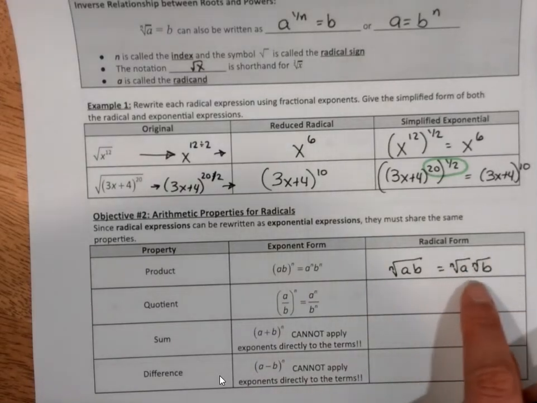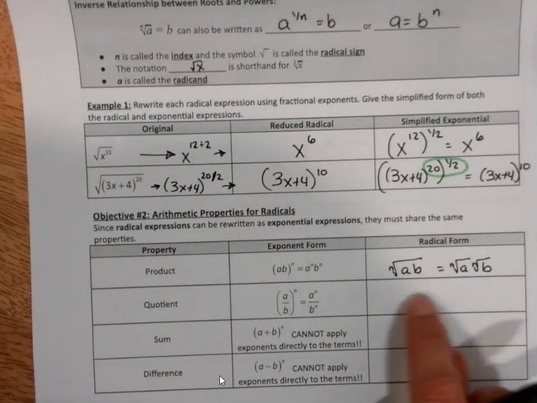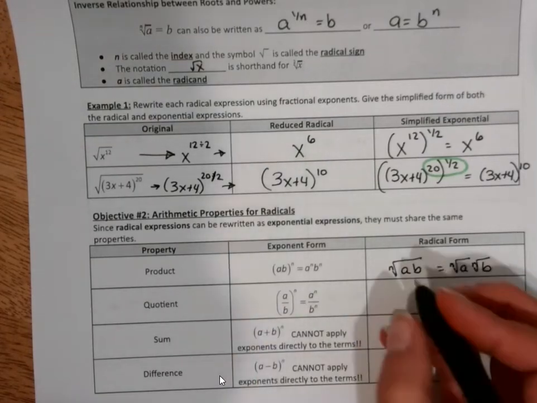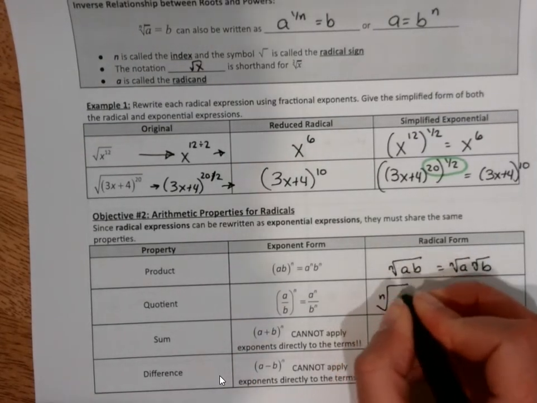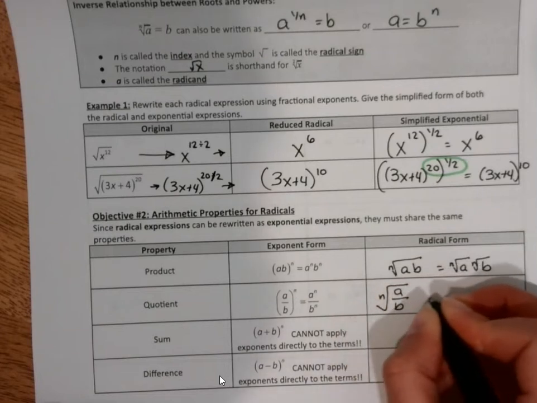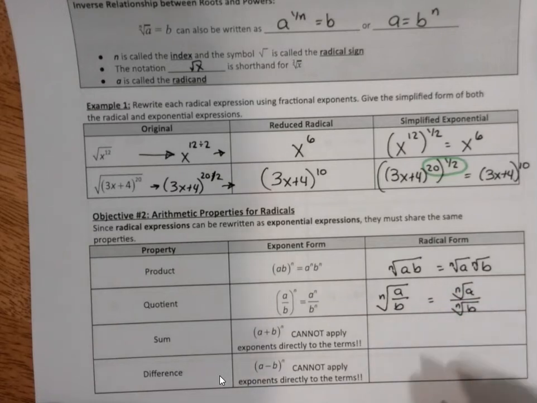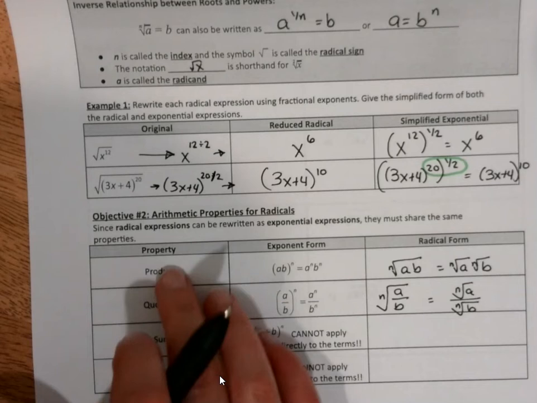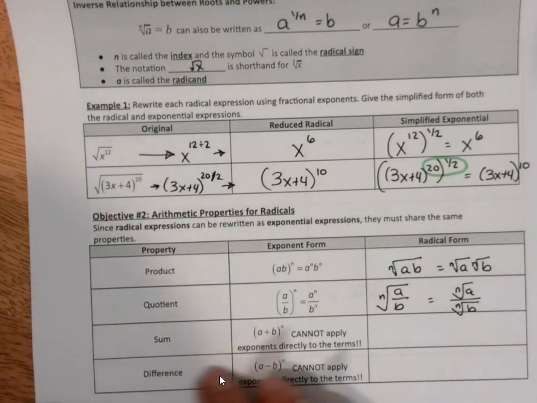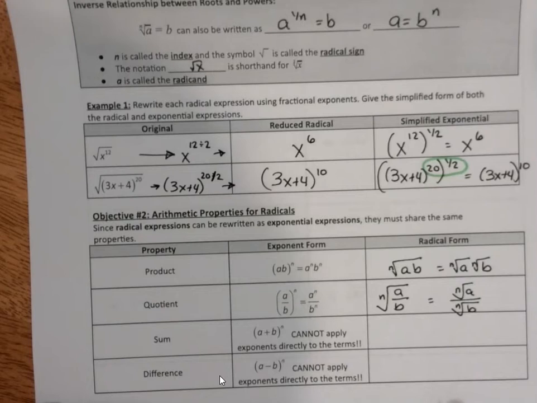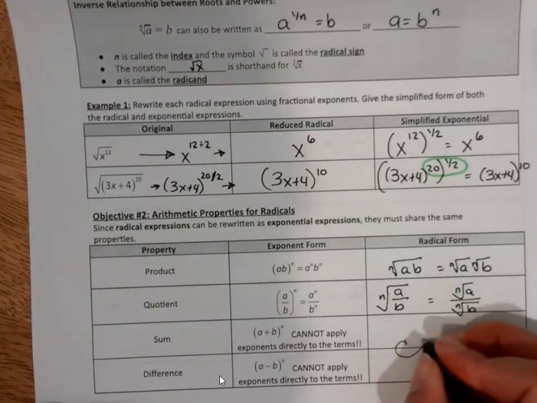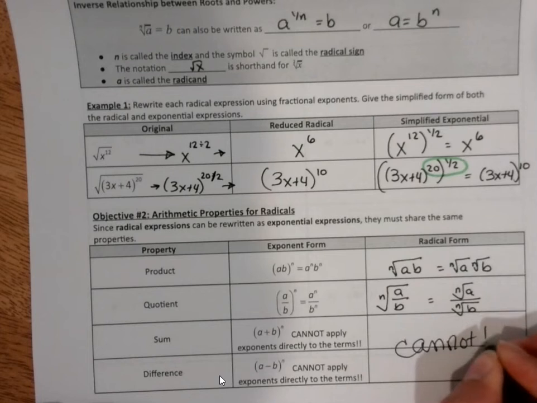We saw this when we were looking at the numeric form. Now we see it again as we're going to be looking with variables. Same thing up here. If I have the nth root of a over b, that's the same thing as writing the nth root of a divided by the nth root of b. Keep in mind that I can separate products and quotients, but we cannot separate sums and differences. The distributive property needs to be used, and they just can't be simplified in exponential form, they can't be simplified in radical form. Alright, let's look at the next page.